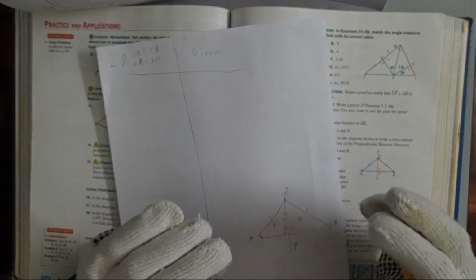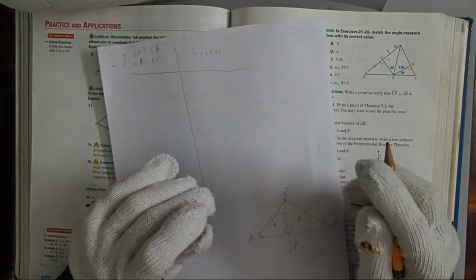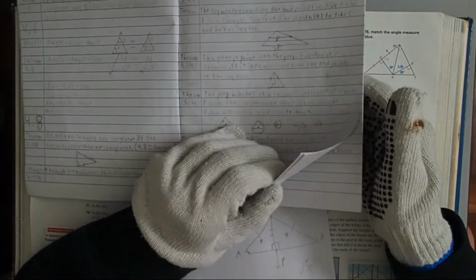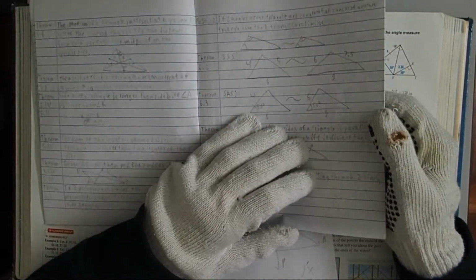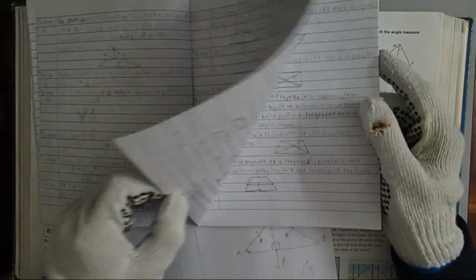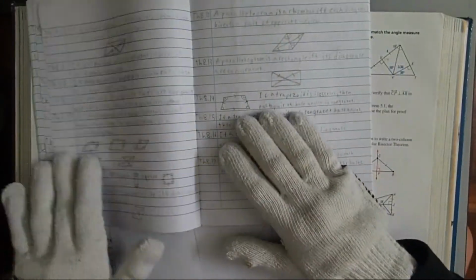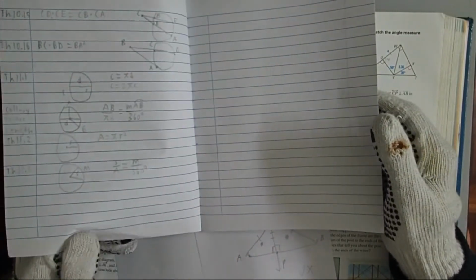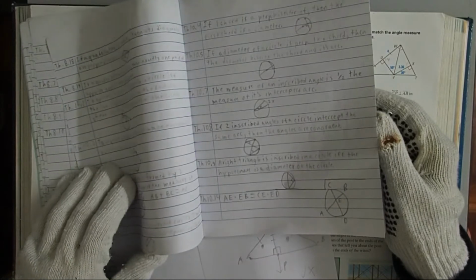Now, what I'm thinking is we can try to find a way to prove that this angle is the same as this. We're going to prove 5.2. We can go ahead and into the future. There's another postulate we can use. Let me try to find the postulate. It's far ahead. It's like in the postulate 10 or something. Postulates.